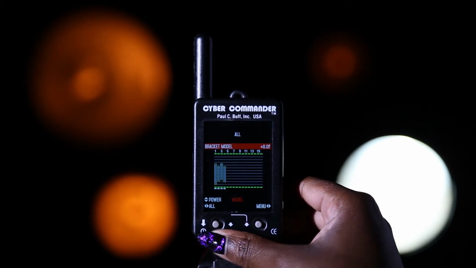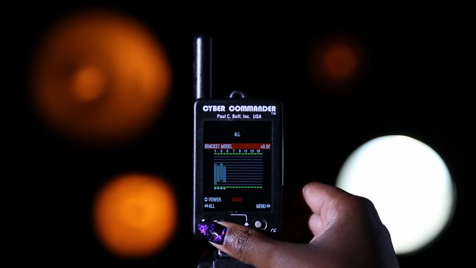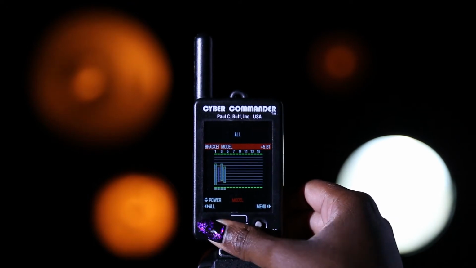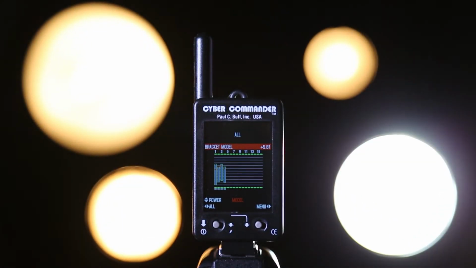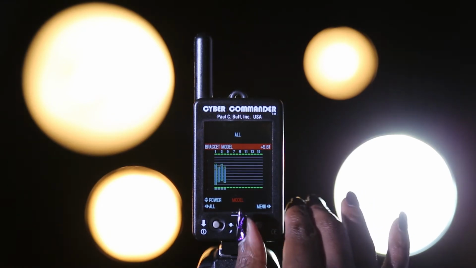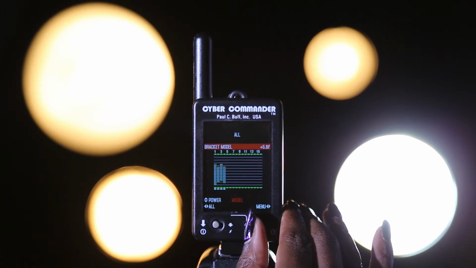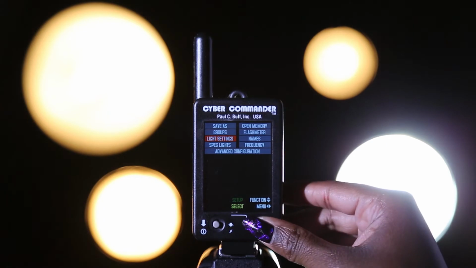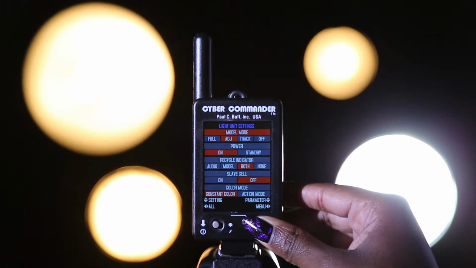So I'm just going to toggle back to all using my left joystick, and I'm going to go ahead and take all of my modeling lamps back to full power. That way I'm starting at the same output that my flash is set to, which allows my modeling lamp to track appropriately. So now I'm going to take my right joystick and I'm going to toggle back to the setup menu, and I'm going to go into light settings.